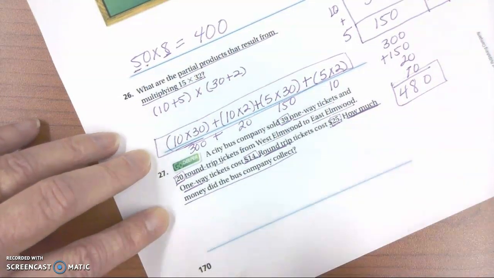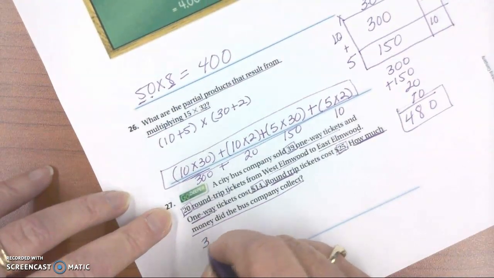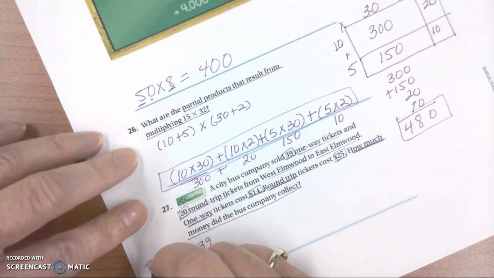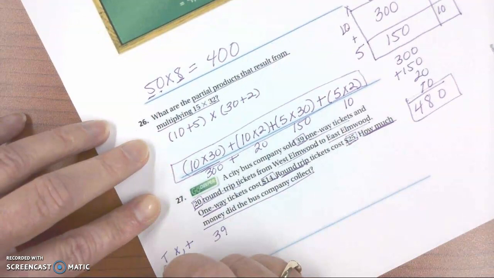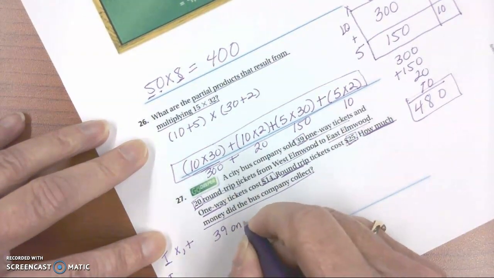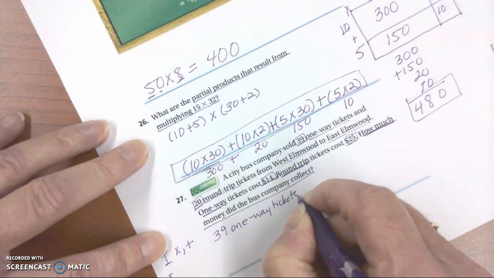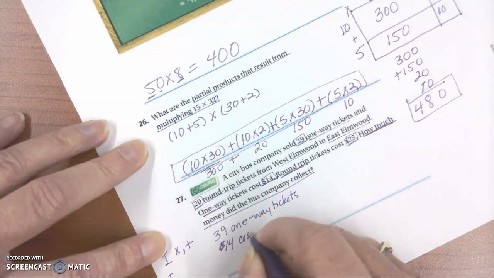So you want to know the total amount the bus company collected. So we're going to write our information down. So I think we're going to multiply and add. So that's my thought for those of you who have been doing the tip strategy. My information is 39 one-way tickets. And the cost of those is $14.